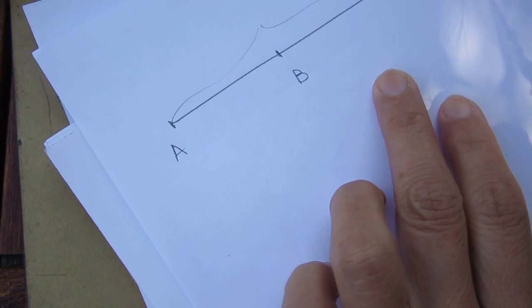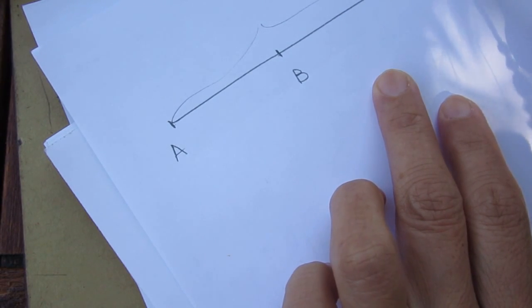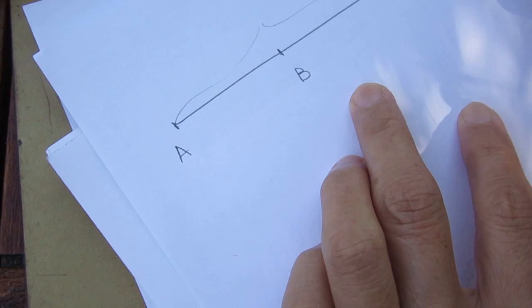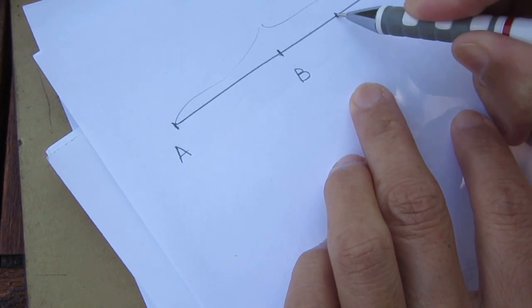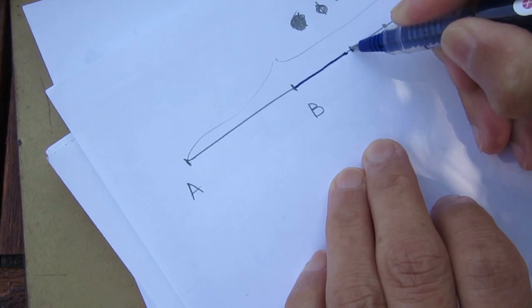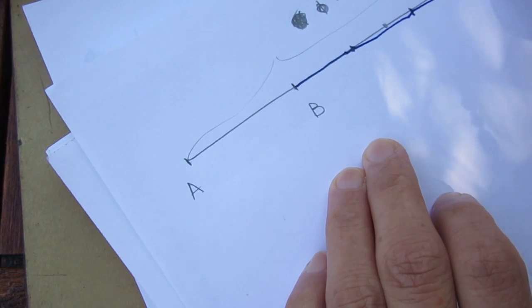And we will bend... oh, I need to... 1, 2, 3, 4. I am sorry, I will do it again. 1, 2, 3, 4.